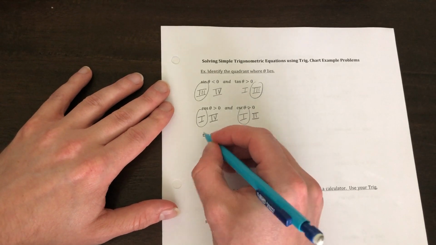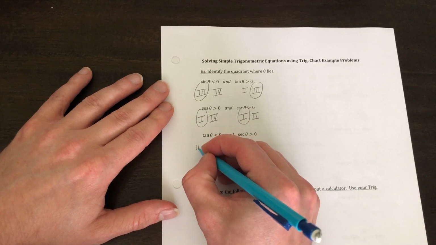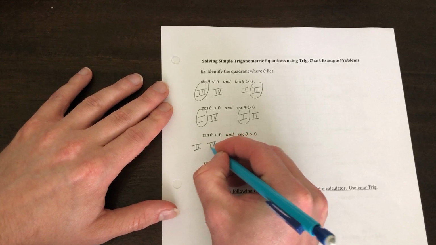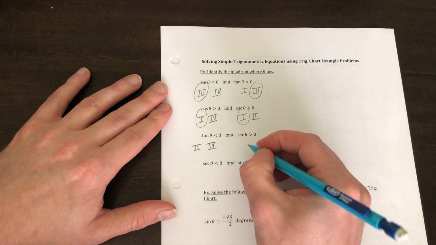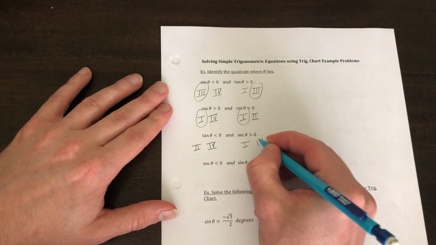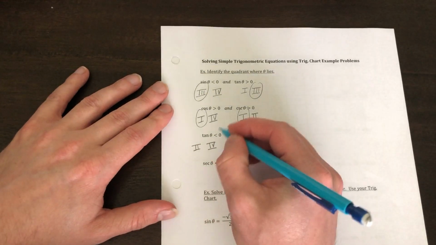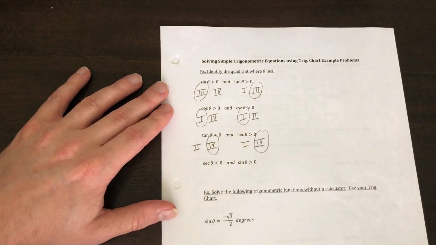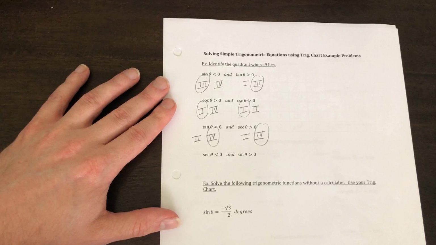Tangent is negative in quadrant 2 and quadrant 4. Secant is positive in quadrant 1 and quadrant 4. Remember, secant's going to go with cosine. So quadrant 4 is going to be your answer there.